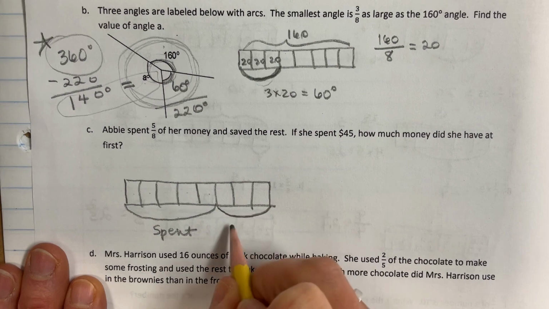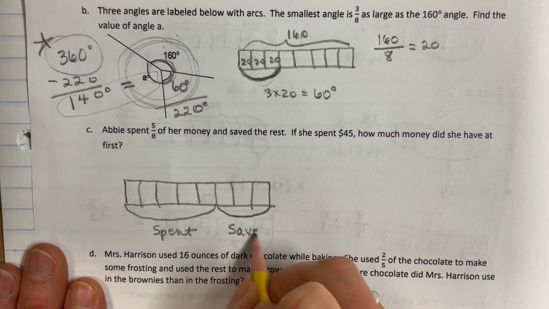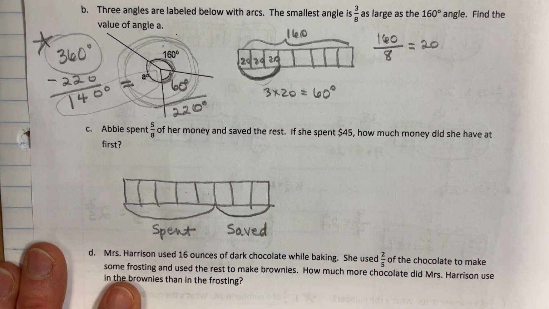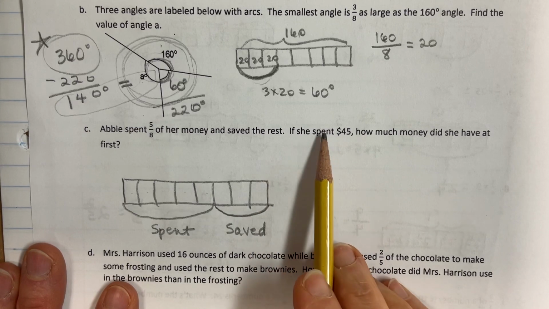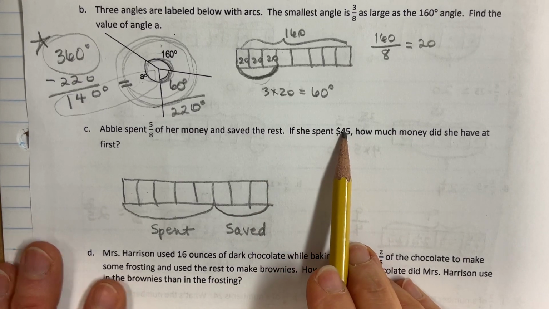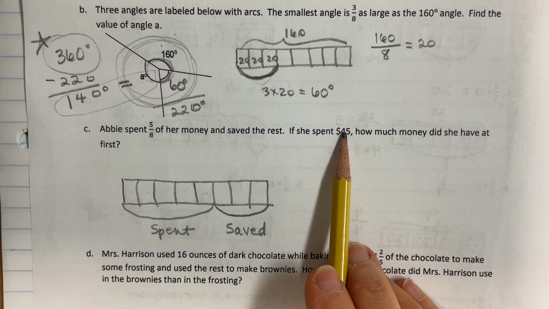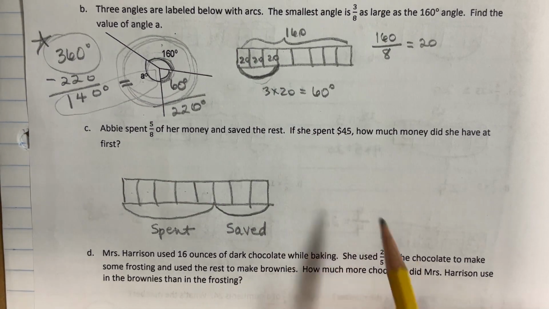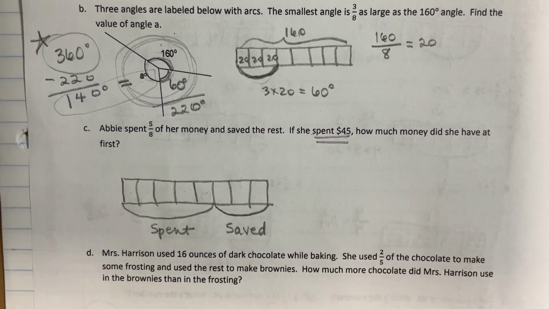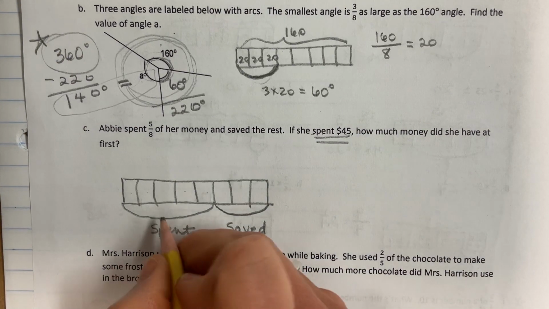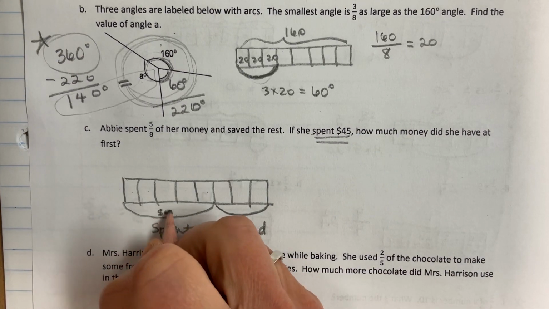And notice I don't even know the problem, but I've got a picture for it already. All right. If she spent $45, now you have to be careful. 45 is not the total of this tape. It says she spent 45. So look, where I have spent, I'm going to put $45 right here.